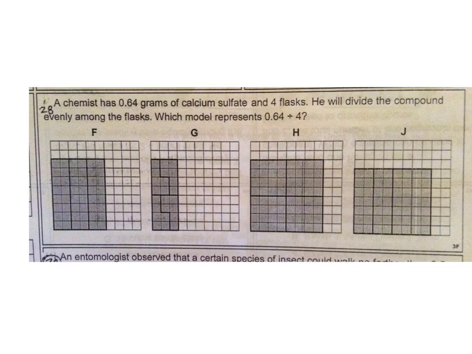Number 28. The chemist has 0.64 grams of calcium sulfate in 4 flasks. He will divide the compound evenly among the flasks. Which model represents 0.64 divided by 4? So you are going to look to see which of the hundredths flat actually has 64 hundredths shaded in. And then from that, you're going to see which one divided it into 4 equal groups.